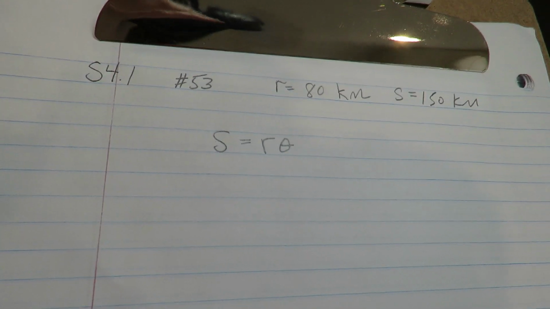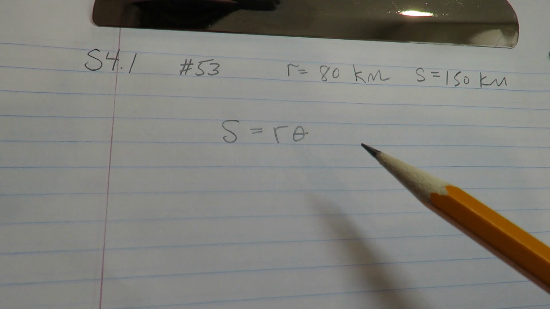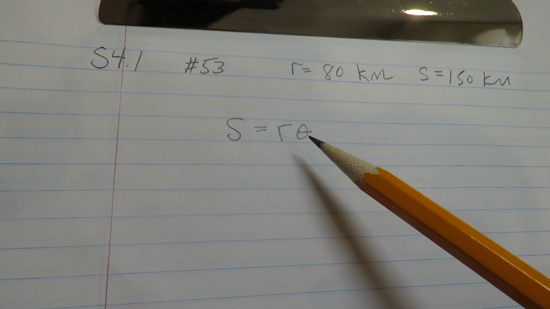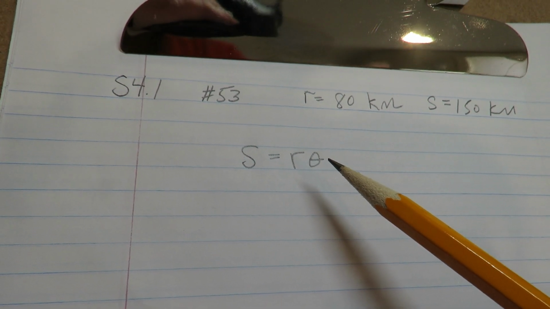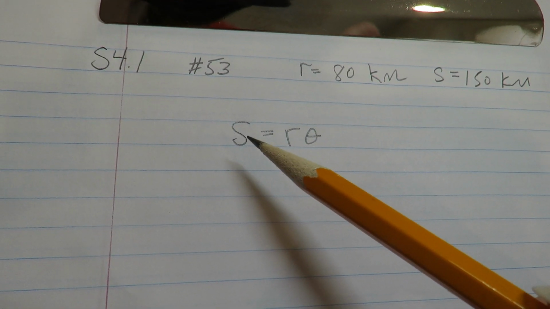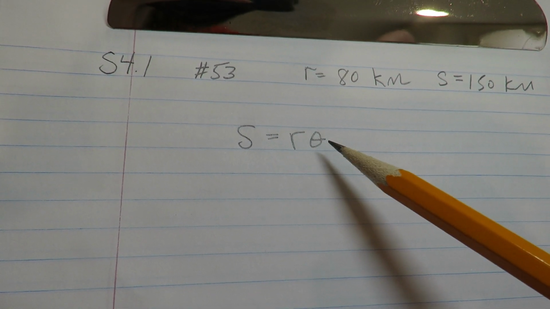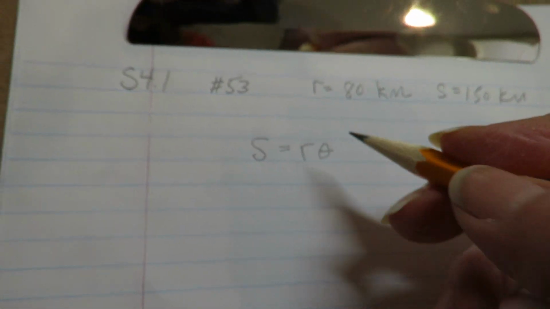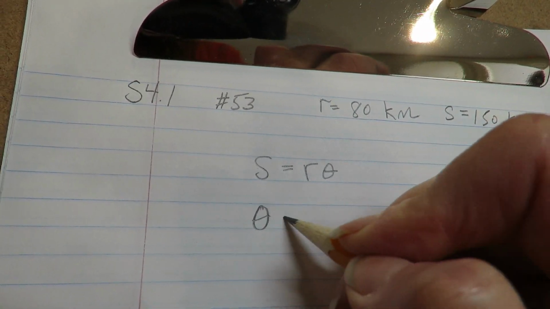Okay, for 4.1, we have to calculate the angle. So this is the formula. The arc length is equal to the radius times the angle. Now, here, let's just reformat it. Let's divide off the r.